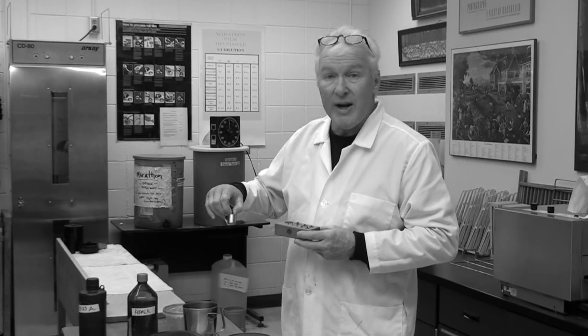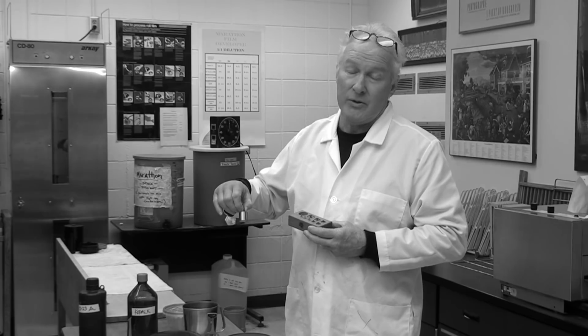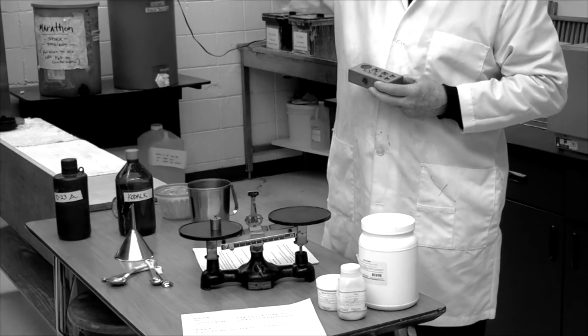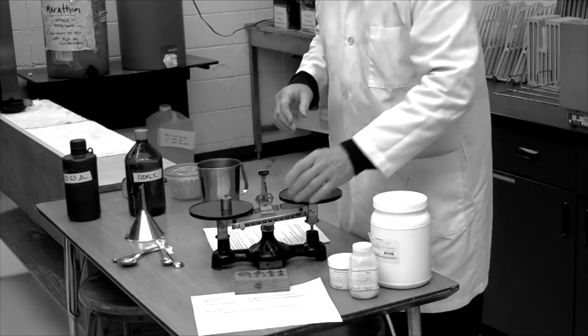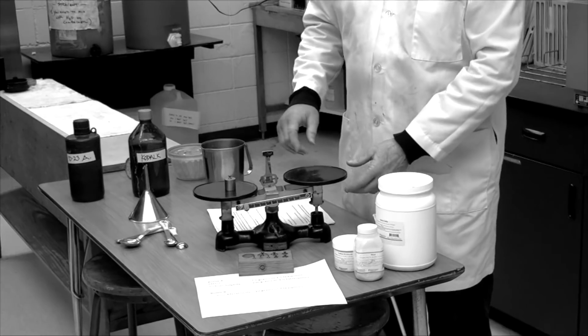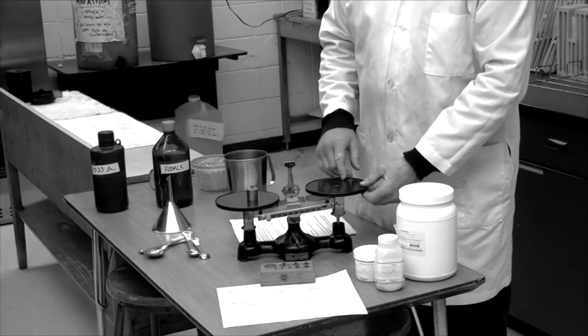So here's 100 grams, which is what you need for a 32-ounce bottle of your solution A. If I put it on the scale like that, you see it's quite heavy. And then I will be pouring the sodium sulfite onto the scale so that it achieves a balance.